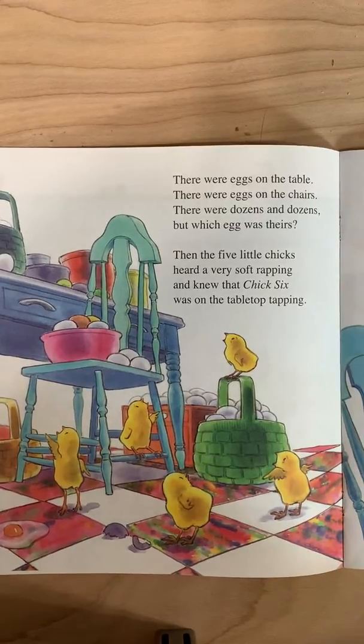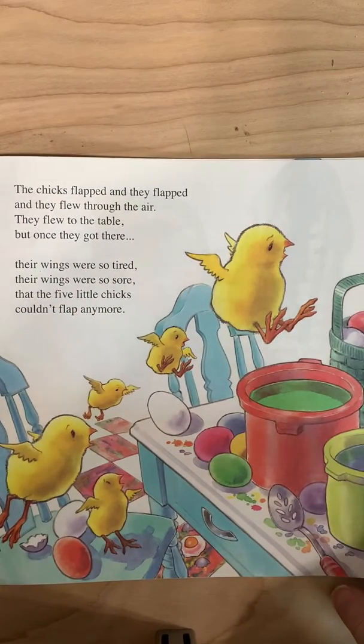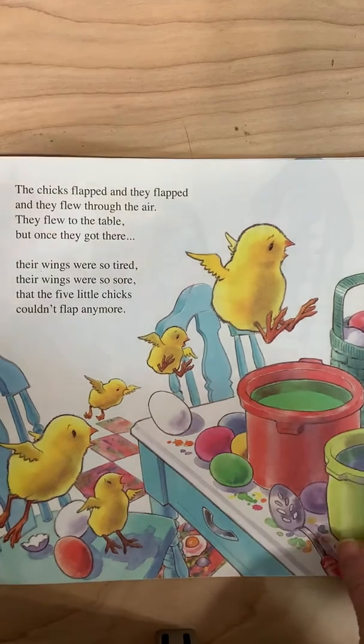Then the 5 little chicks heard a very soft rapping, and they knew chick 6 was on the tabletop tapping. The chicks flapped and they flapped and they flew through the air. They flew to the table, but once they got there, their wings were so tired, their wings were so sore that the 5 little chicks couldn't flap anymore.